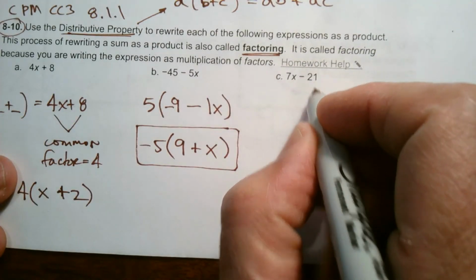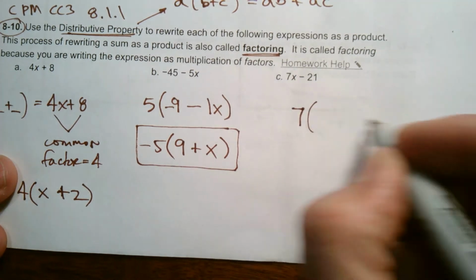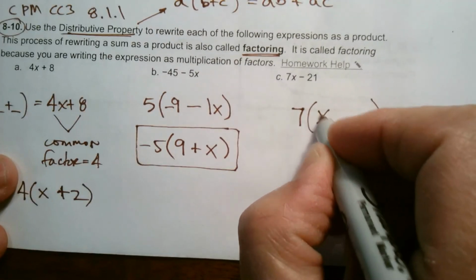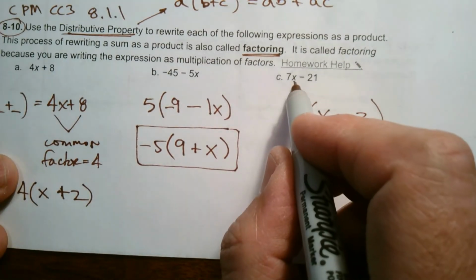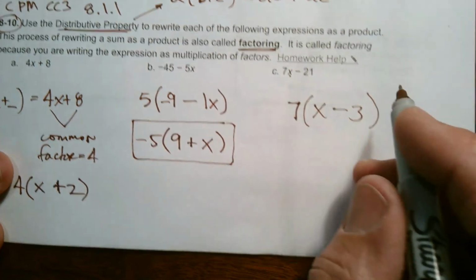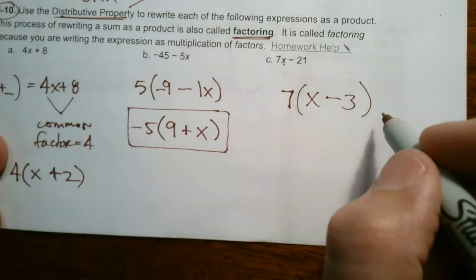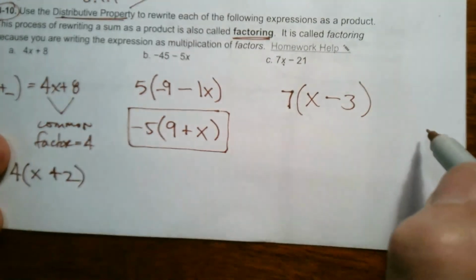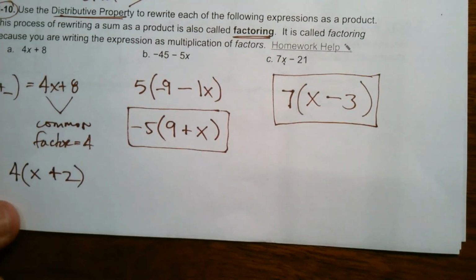Last one, 7x and 21. What can factor out is there's a 7 in common. If I can factor out a 7, I would be left with x minus 3, because 7 times x is 7x, and 7 times 3 is 21. So it's the reverse of the distributive property, which is factoring, and you're using division in this case. You're dividing out the common factor. And there's the answer for C. Okay, there we go.